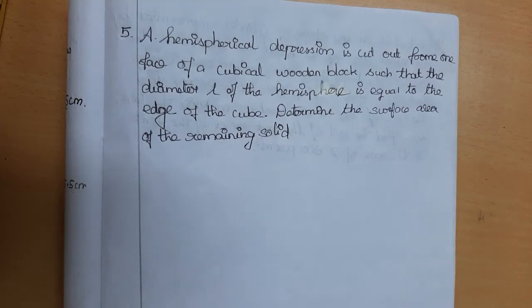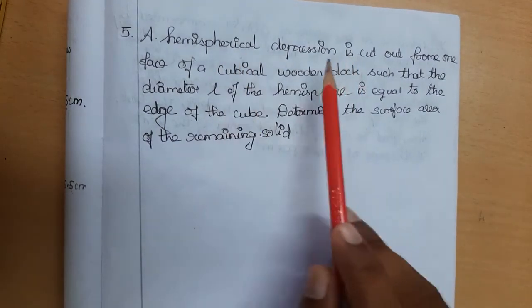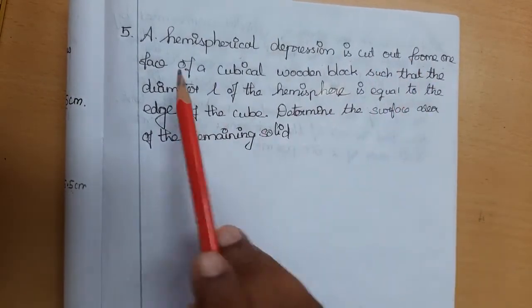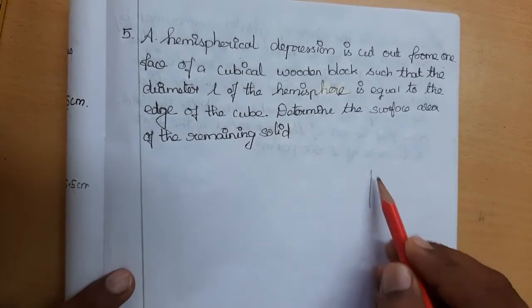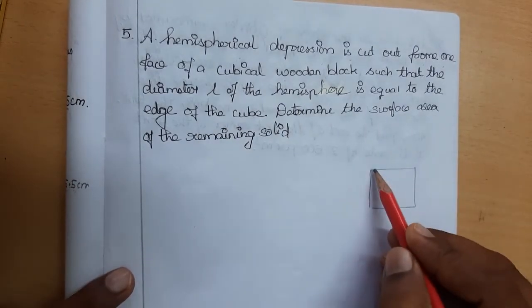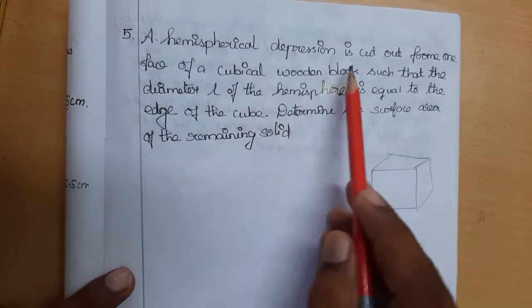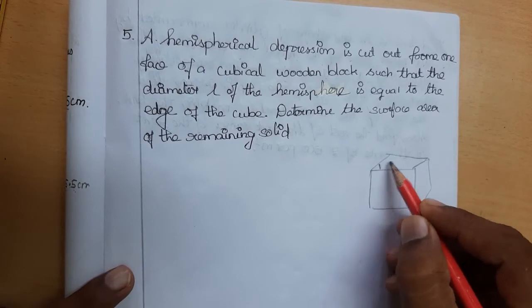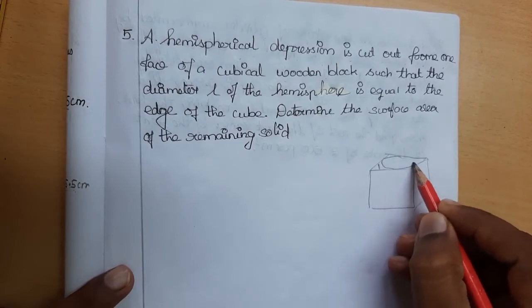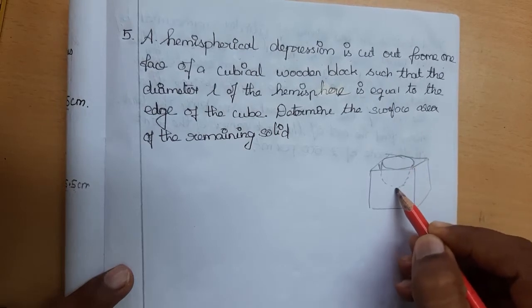Hi students, so here we go for the problem. A hemispherical depression is cut out from one of the faces of the cubical wooden block. So consider there is one cubical wooden block, and from that, one hemispherical depression, meaning inside, it is just cut from the inside. Just consider one hemispherical cut like this.